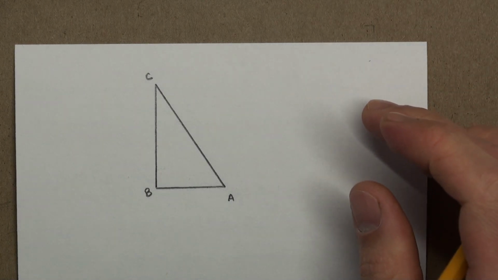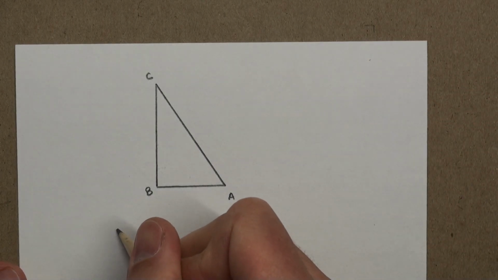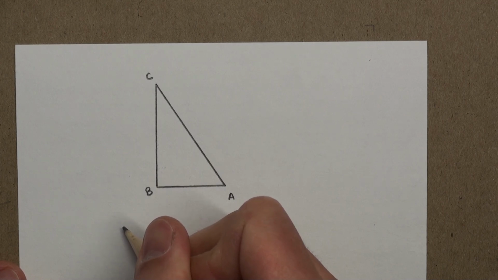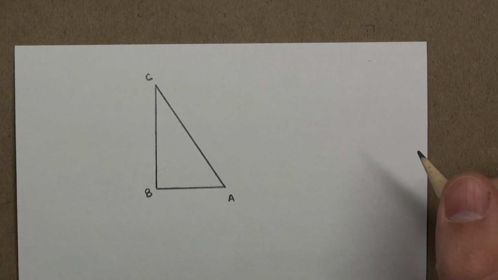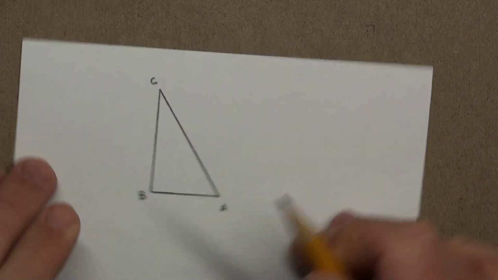And we're going to rotate it. I drew that not that good. We're going to have to erase that.